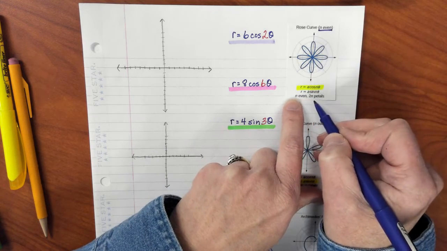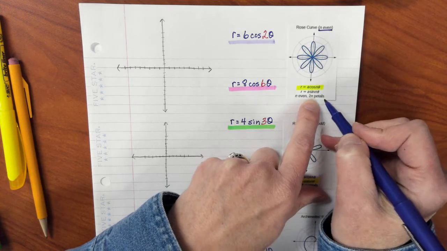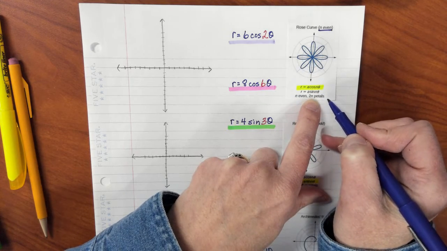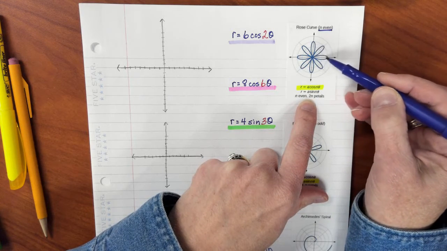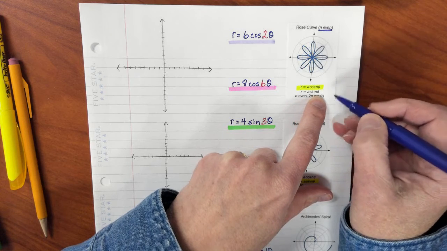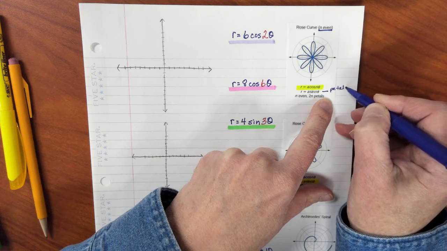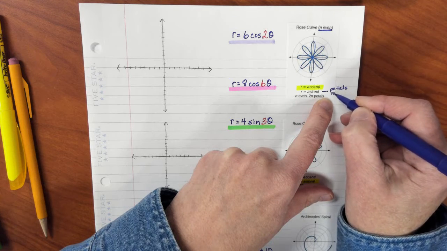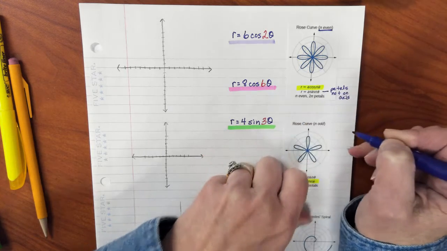If it has an even number in the equation, then you're going to have 2 times that number in petals. If it's a cosine graph also, these petals are on the axis. If you have a sine graph, those petals are not on the axis. Okay, just a little side note.